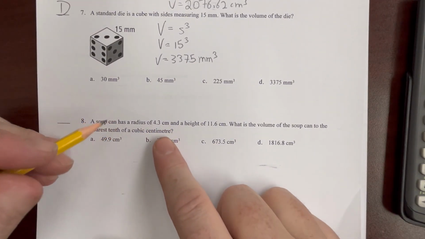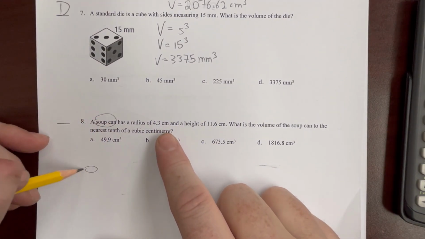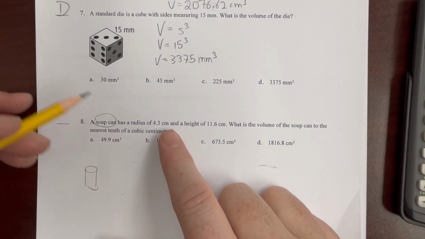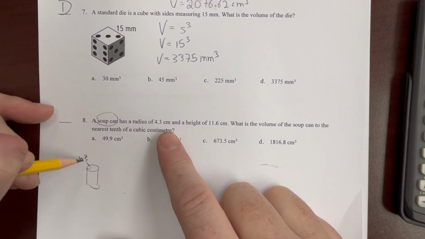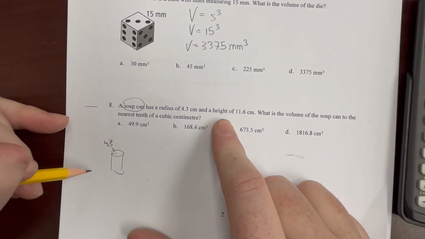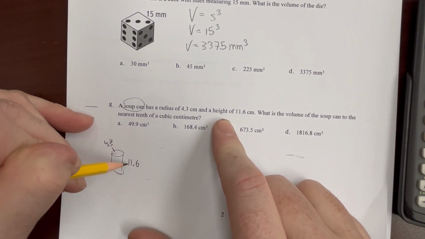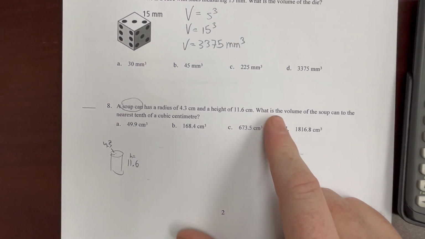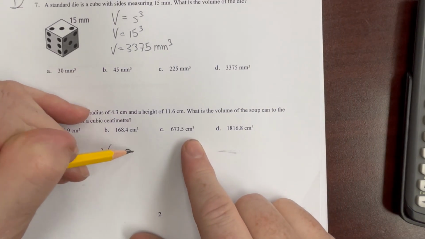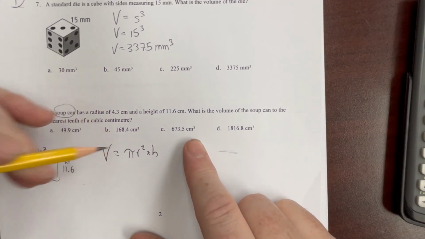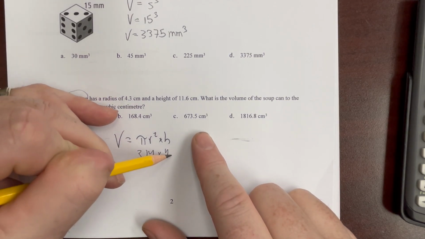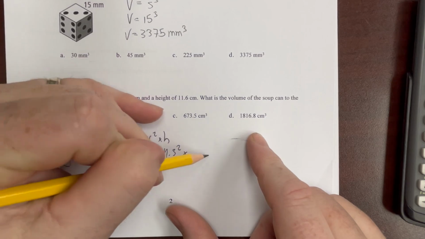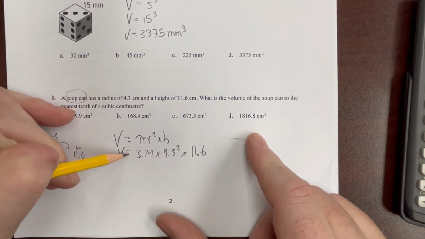A soup can has a radius... Soup can, cylinder. Radius of 4.3 and a height of 11.6. What's the volume? So volume for a cylinder is pi times r squared times the height. 3.14 times the radius of 4.3 squared times 11.6.